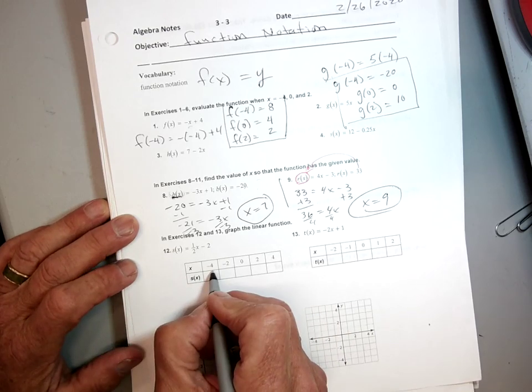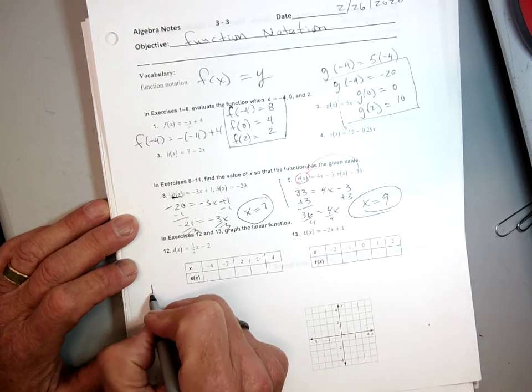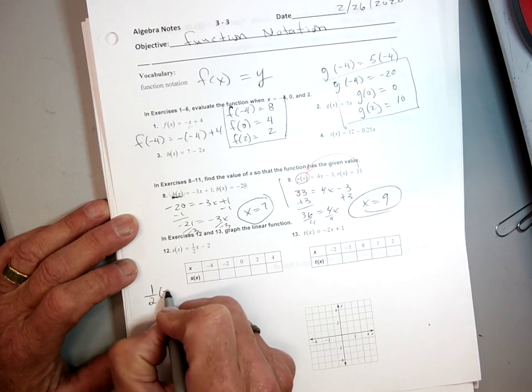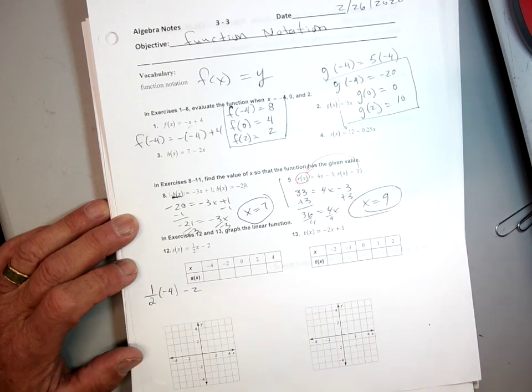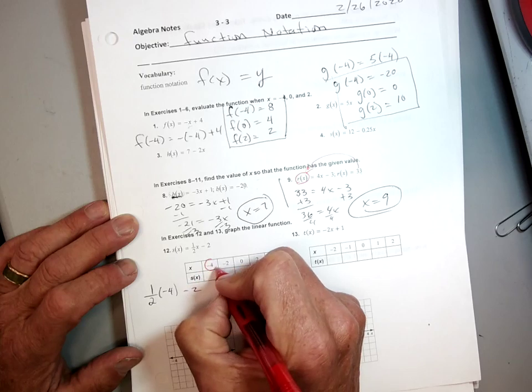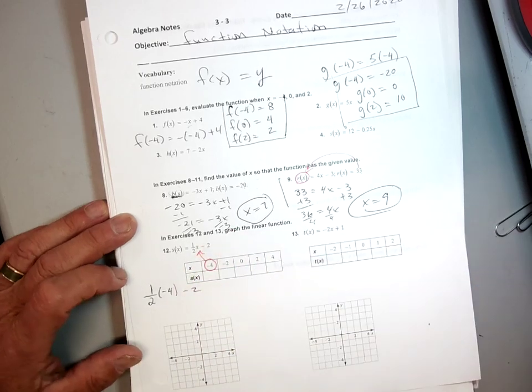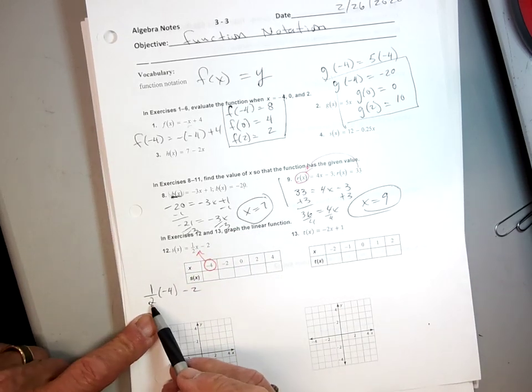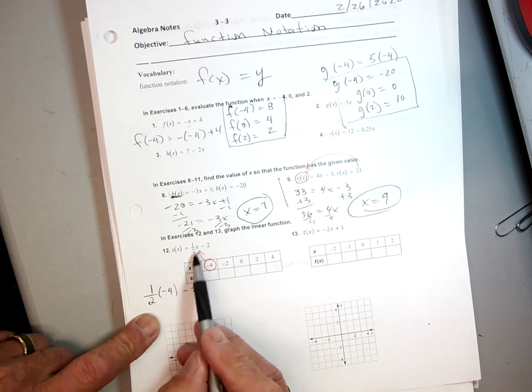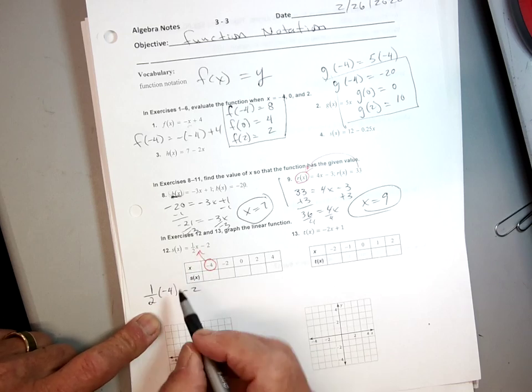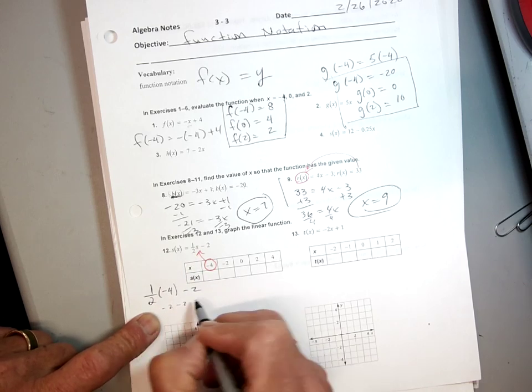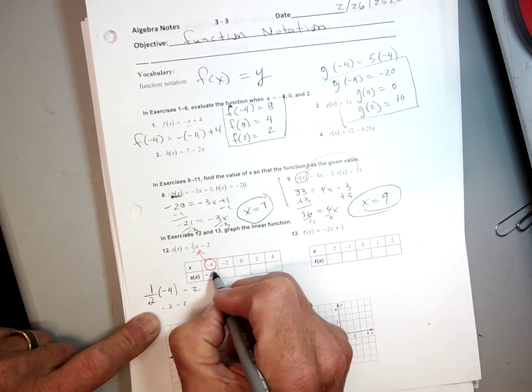So we're going to plug in negative 4. So if I go 1/2 times negative 4 minus 2, because I'm going to let x equal negative 4. Okay, so I can do this. Half, okay, so negative 4 in there. Half of negative 4 is negative 2. Negative 2 minus 2 is negative 4, okay?